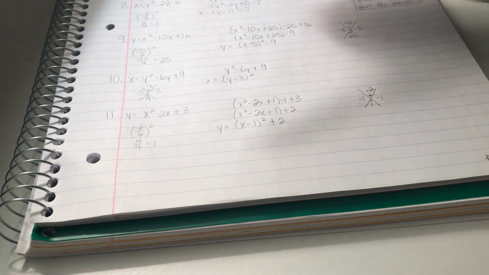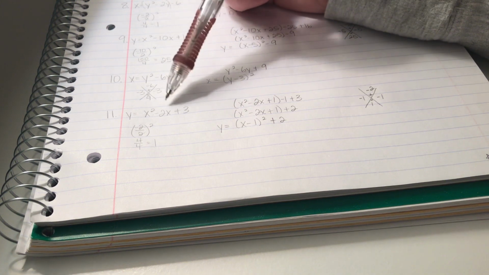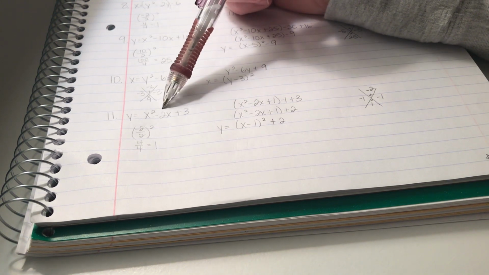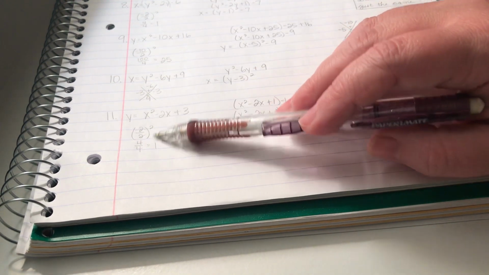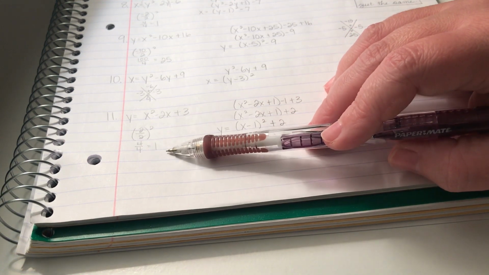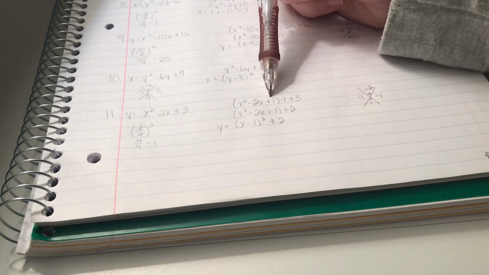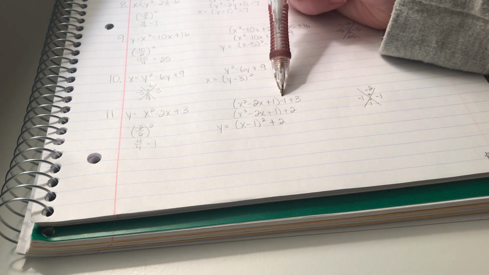Last one, number 11, y equals x squared minus 2x plus 3. Doesn't have a perfect square, so I take my b value, divide it by 2, and square it. So -2 squared is 4. 2 squared is 4. 4 divided by 4 is 1. So I add 1 to my first two values, and I subtract 1 from my c value.